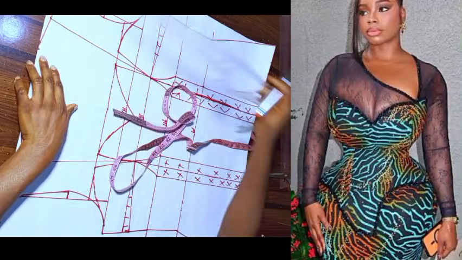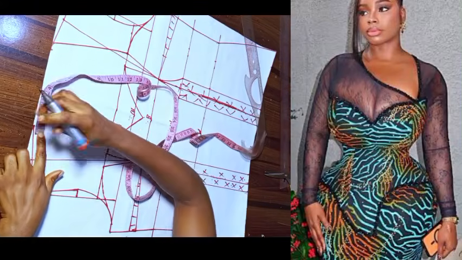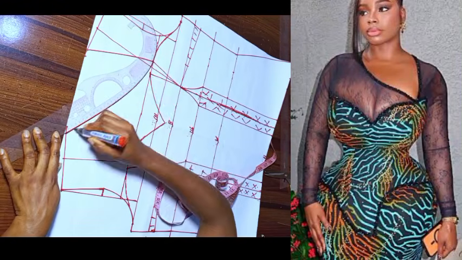So in today's video, I'll be showing you guys how to make this asymmetric hemline bustier blouse with a stylish yoke.